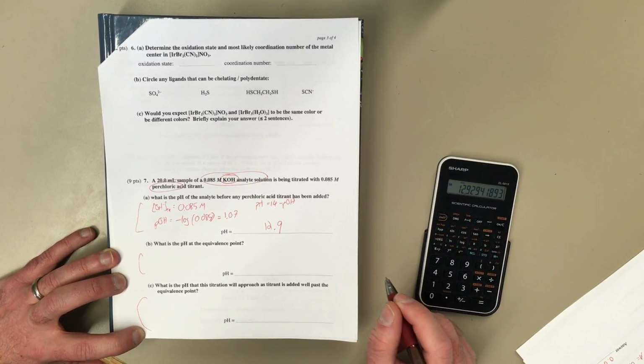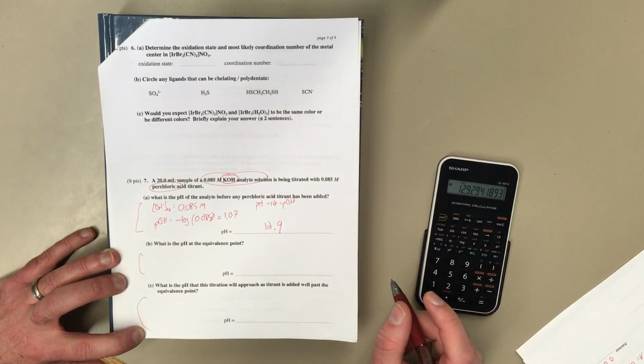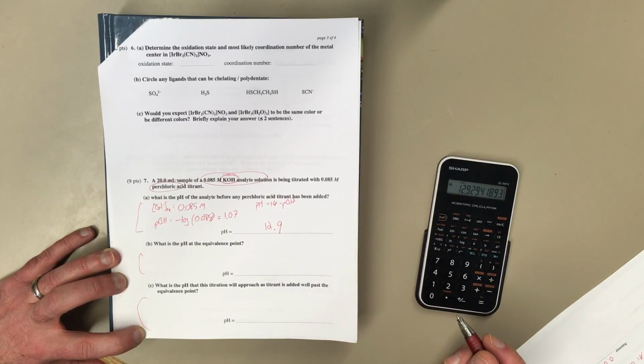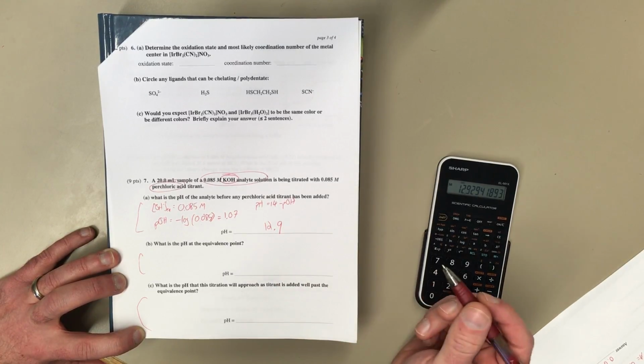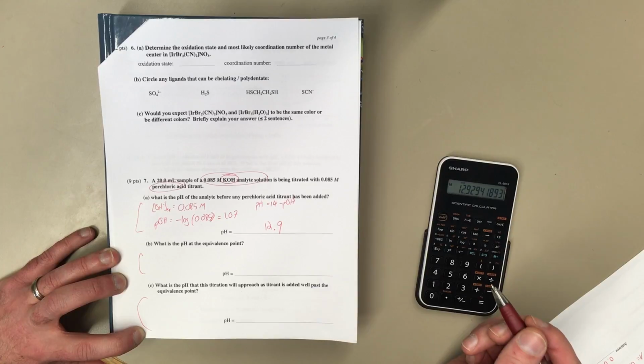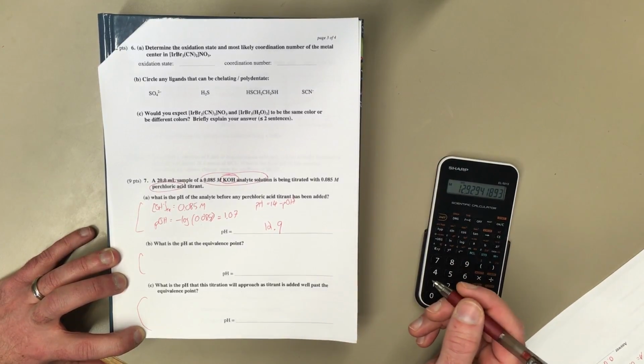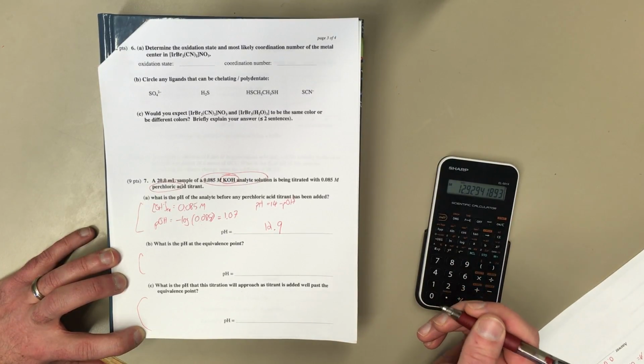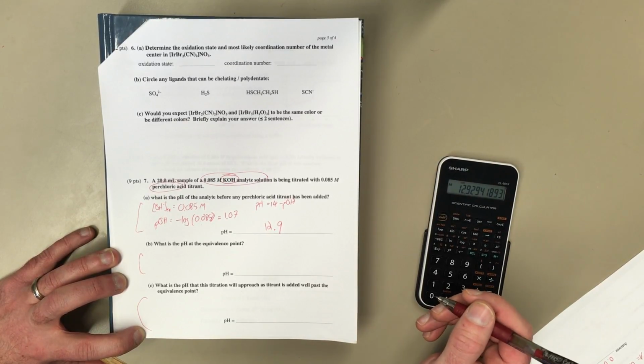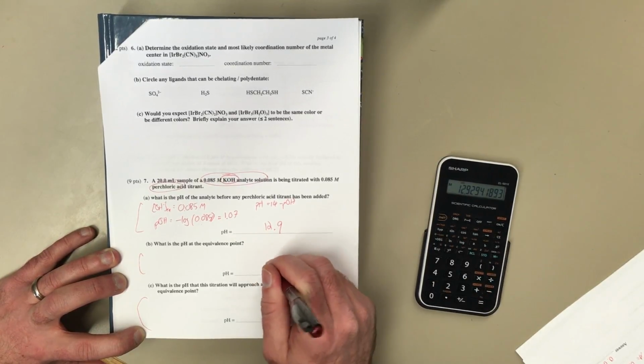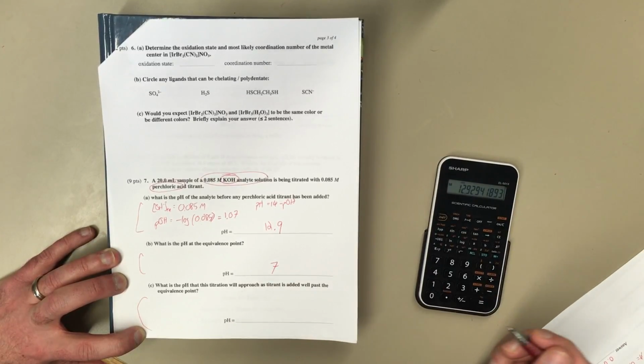Now the pH at the equivalence point. You can go ahead and calculate how many moles of analyte you'd have and what volume of titrant you'd need to reach the equivalence point, and spend 3 pages of algebra, or recognize that because it's a strong base titrated with a strong acid, at the equivalence point all you're going to have is a potassium perchlorate salt, which will be pH neutral, and so therefore the pH is just simply 7.